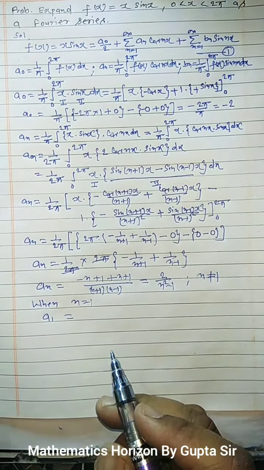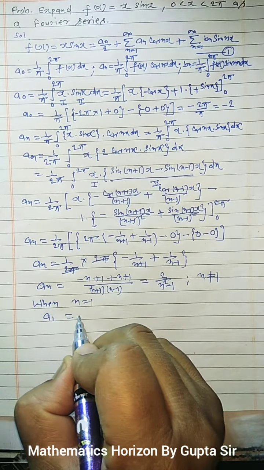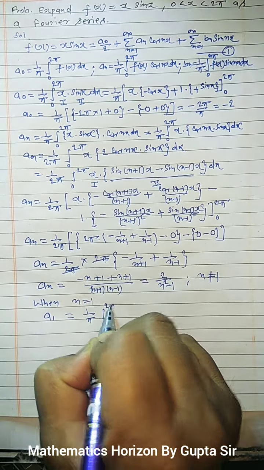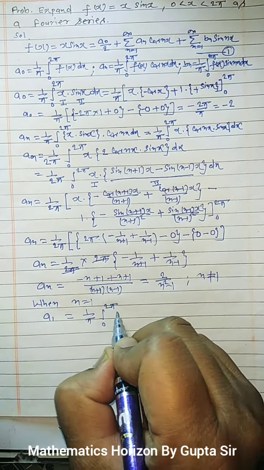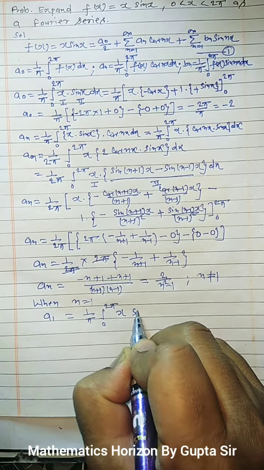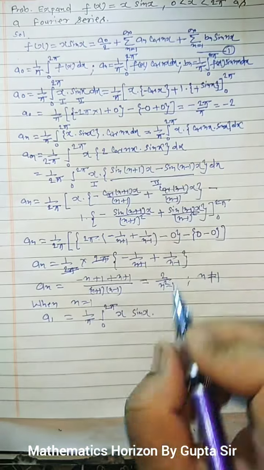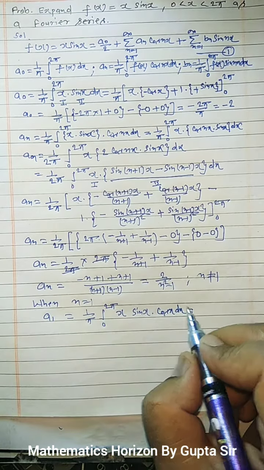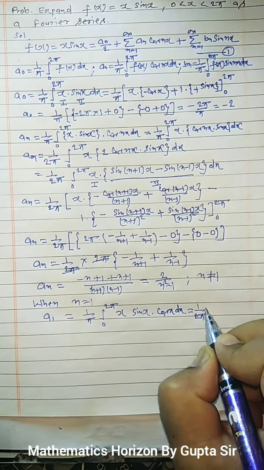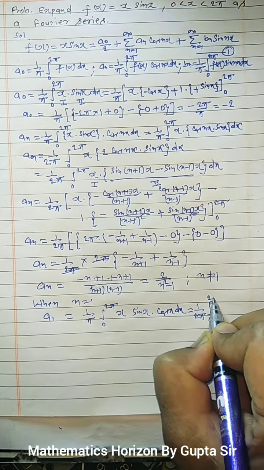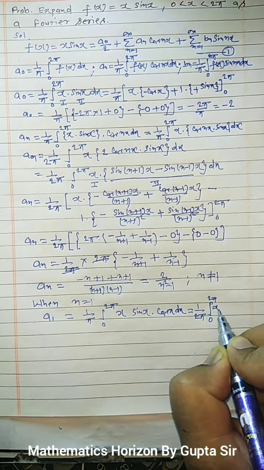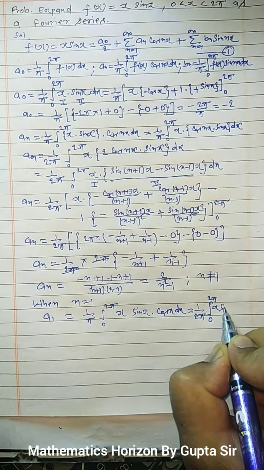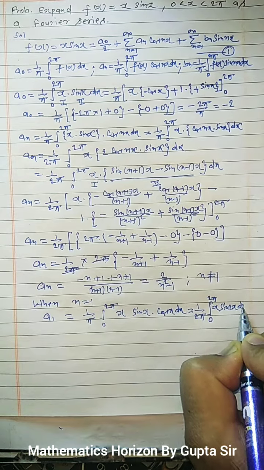Okay, formula is 1 upon pi, 0 to 2 pi, x sin x, and cos nx means cos x dx, that is 1 upon 2 pi, 0 to 2 pi, x divided by 2 and multiply by 2, 2 sin x cos x, that is sin 2x dx.